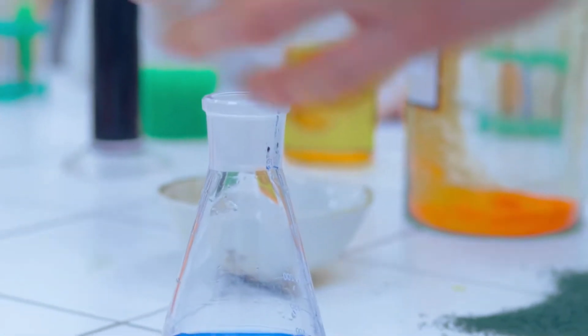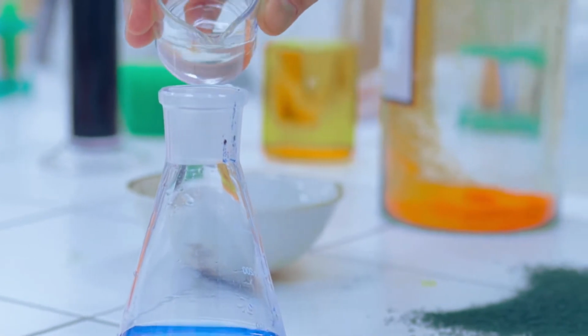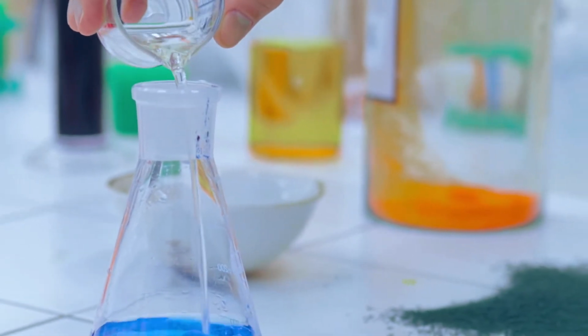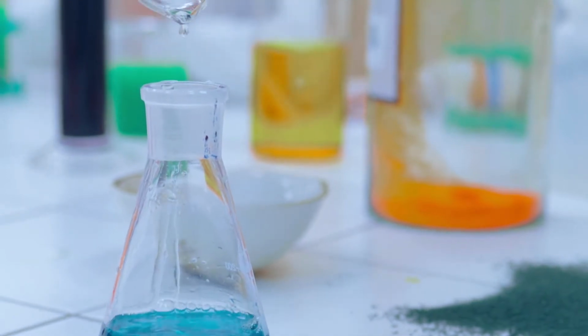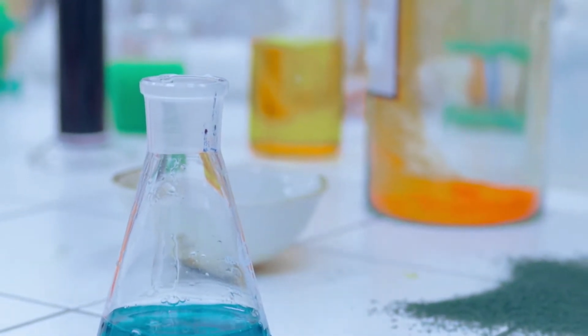Solutions are a homogeneous mixture of two or more substances. It has homogeneity at the particle level. What is the solution and what are its properties? The solution is a homogeneous mixture of solvent and solute molecules.